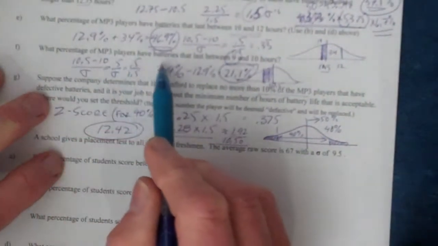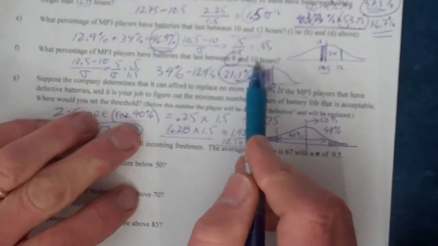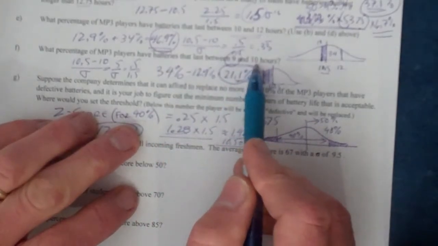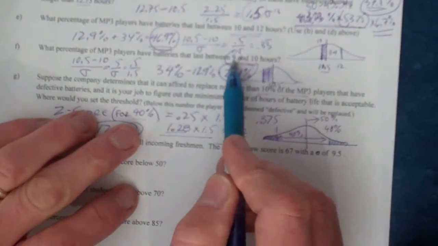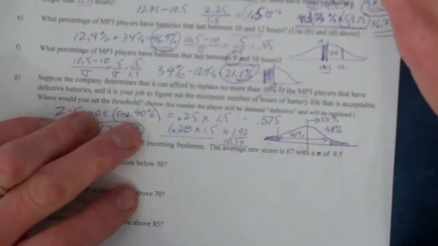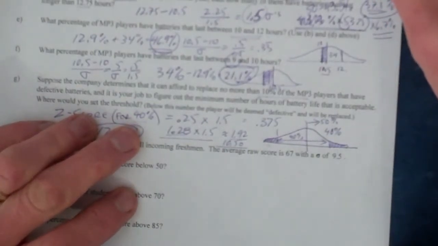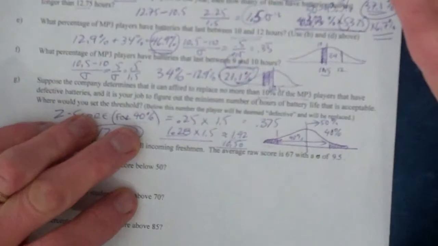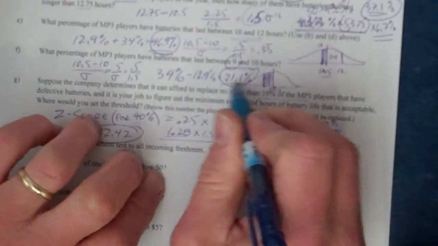Okay? Well, what percentage of MP3 players have batteries that are between 9 and 10 hours? Again, 9 is one of our nice round numbers. And up to 10, well, that's just going to be this lower half. Okay, so I know that that little sliver, we've already looked it up, is 12.9%. So I take away 12.9 from 34, and I get 21.1%.